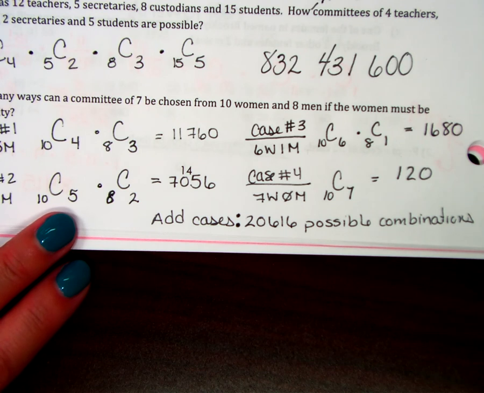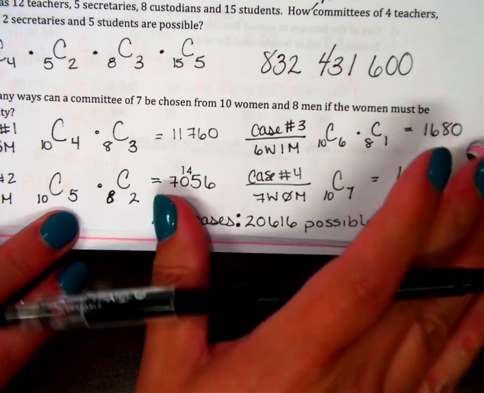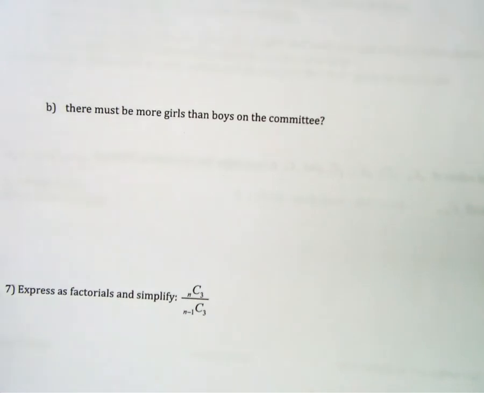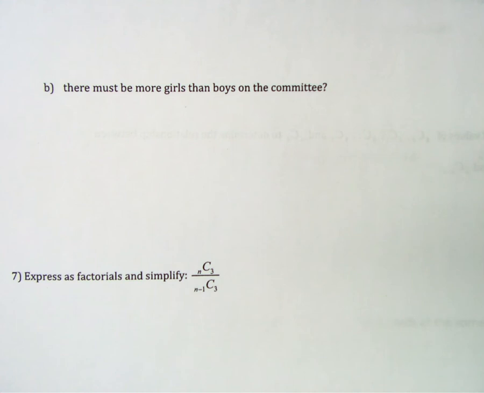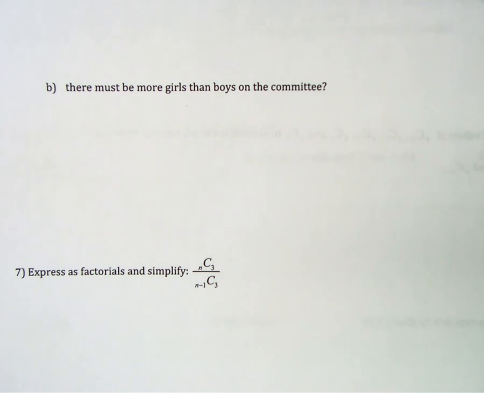Or yeah, like you want to say possibilities or ways. Well, there's lots of space here.